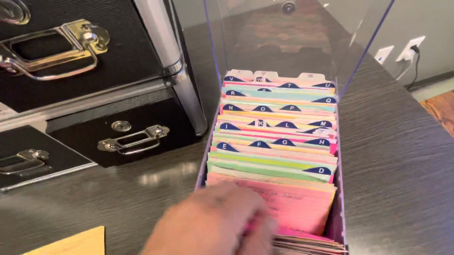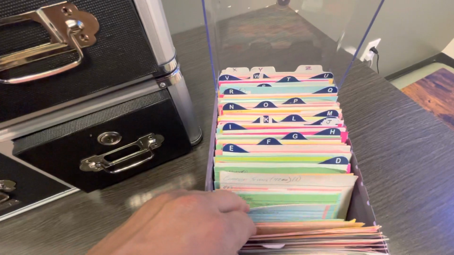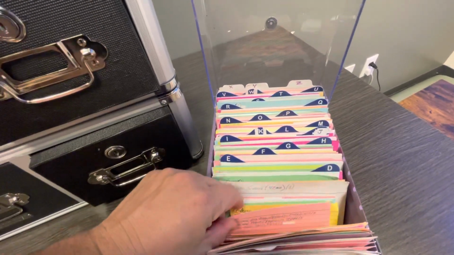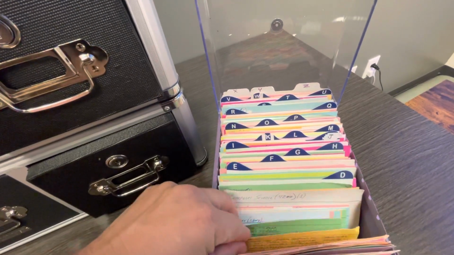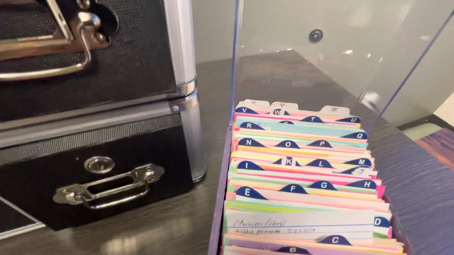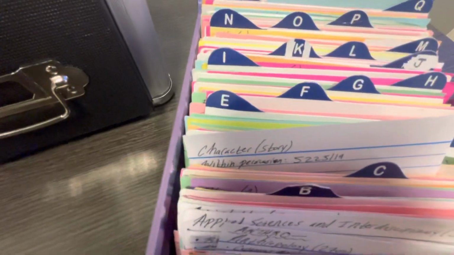And it's just telling me to navigate over to the character card to find out where it is, right? And so if I go to the character card, and this is kind of advanced, it tells me where it is within persuasion, which is mass persuasion and marketing, which says 5225/19.